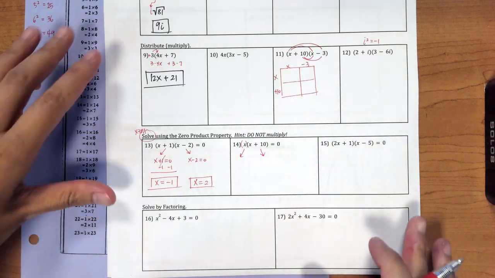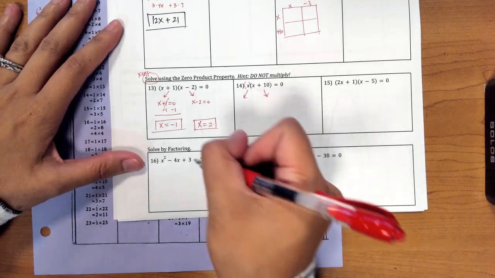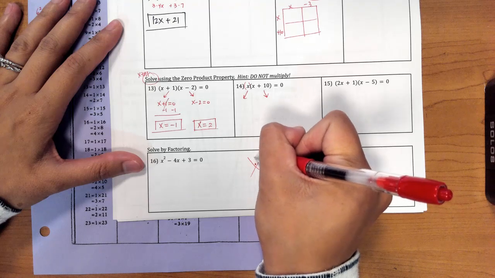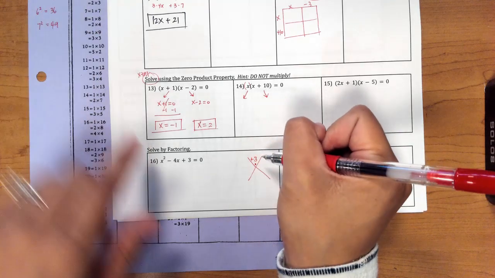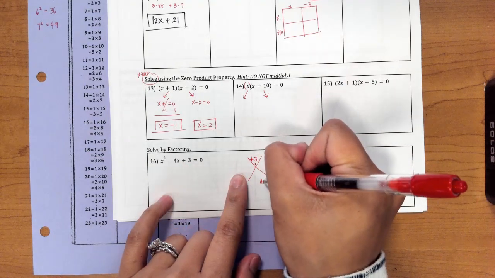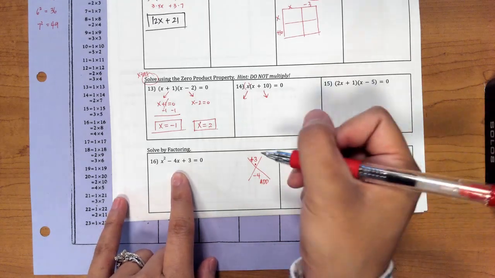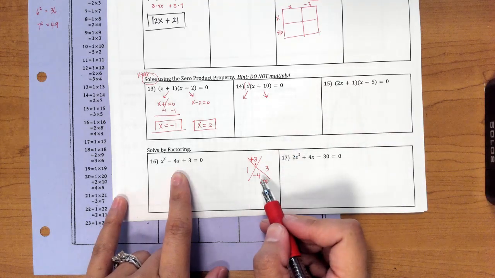Okay. Solve by factoring. You are going to find two numbers that multiply to the last one, or c. That's positive 3. And add or subtract depends on what this sign is. So since this is positive, we're finding numbers that add to negative 4 or 4. So that'll be 1 and 3, but 1 plus 3 is positive 4, which doesn't work.